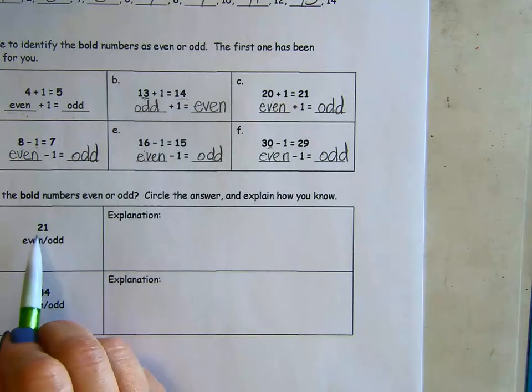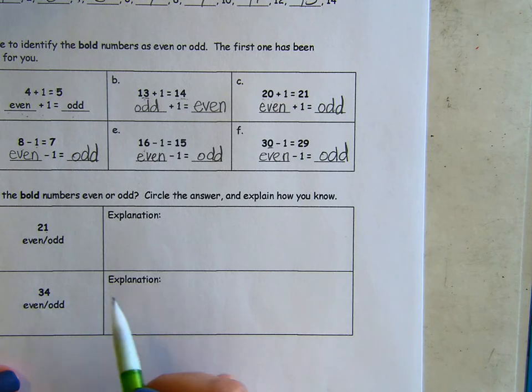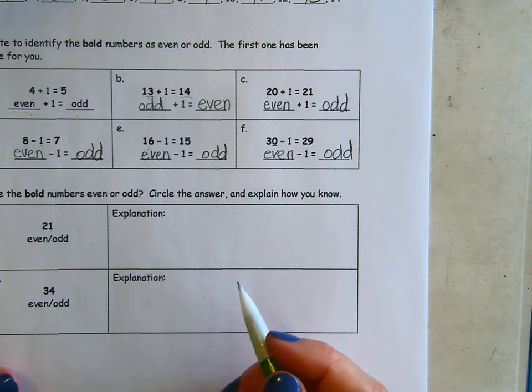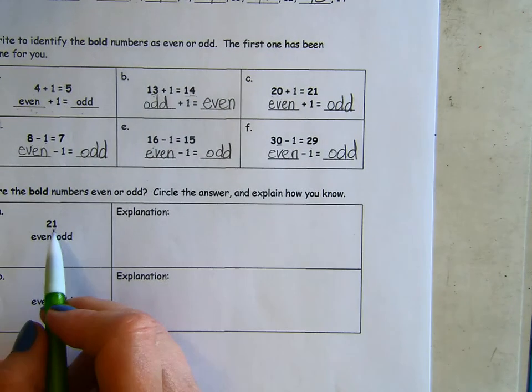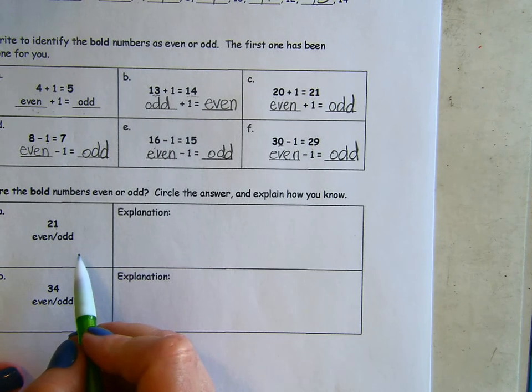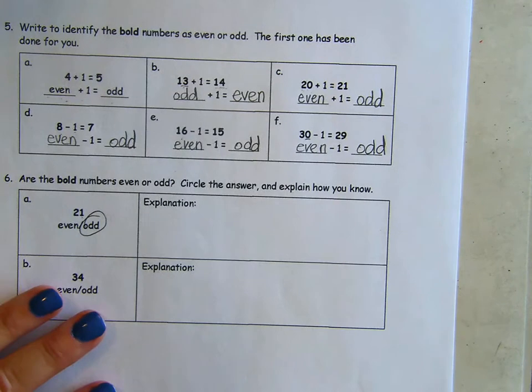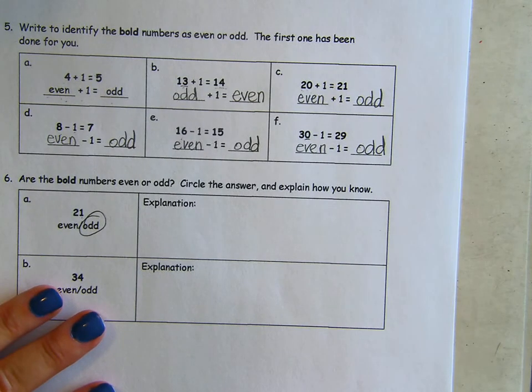So here, I just want us to say if the number is even or odd, and then explain. How do we know that? So 21, even or odd? That is an odd number. Now, how do we know it's an odd number?